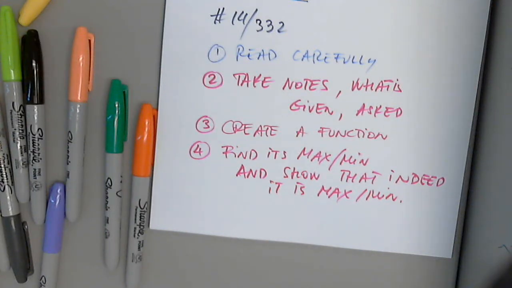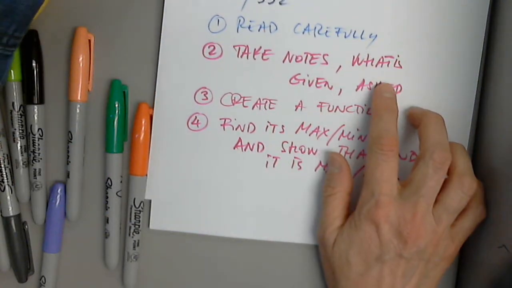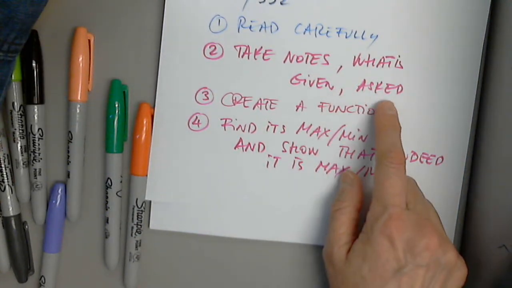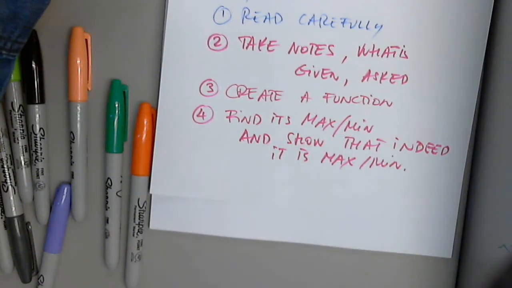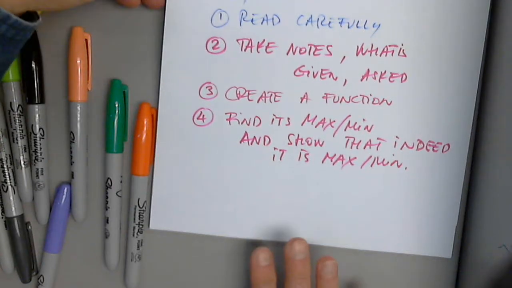I have to study the sign of the derivative, of course. So I create a function. Of course, I'll find the derivative, the critical numbers, and I'll find its max or min, and I have to show that that is indeed a max or a min. I cannot just say I found the critical number, this is it. I have to show that that critical number turns into either max or min. So this is the idea. Read carefully, take notes, understand what is given, what is asked, create a function that helps us find the maximum or minimum of what we are asked to find.